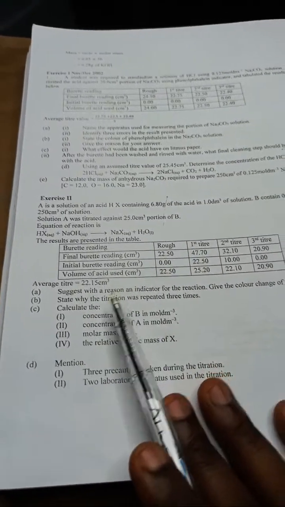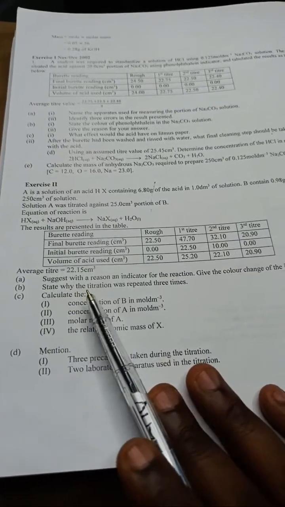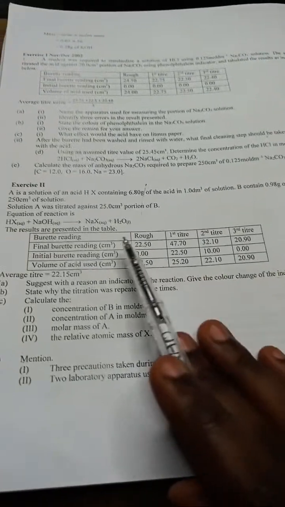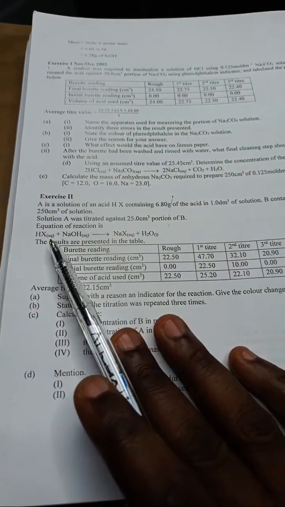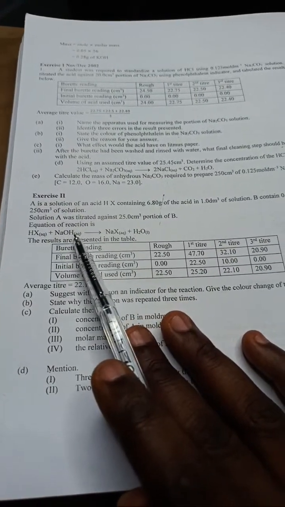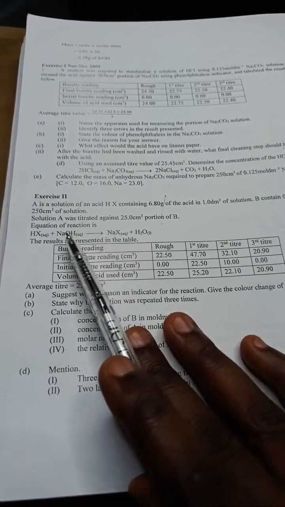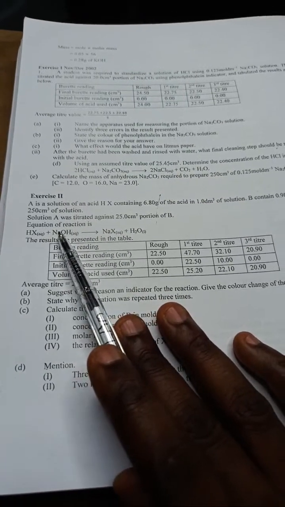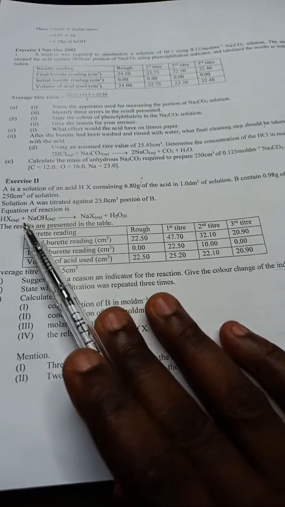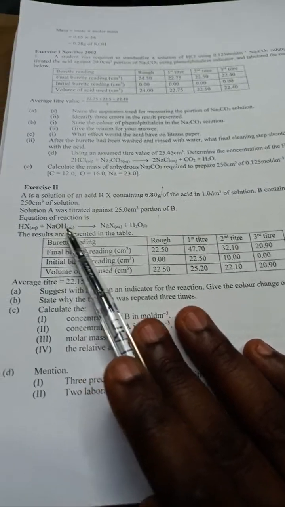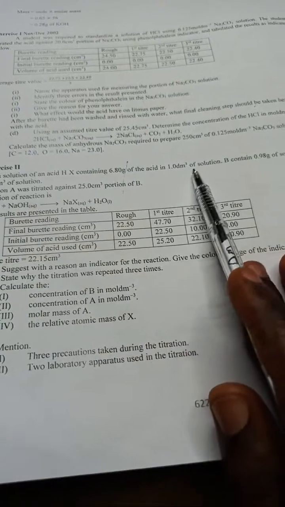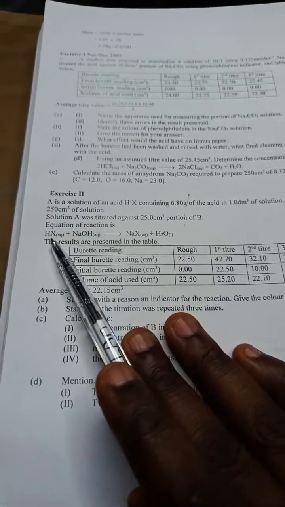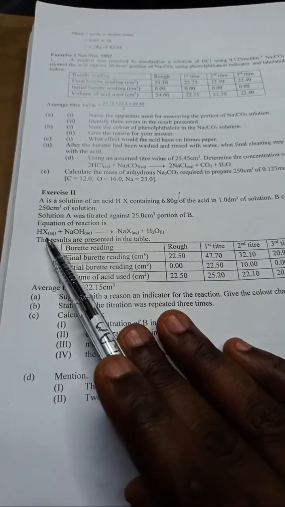We are being told to suggest with a reason an indicator for the reaction, and give the color change of the indicator. We can all see that this is a strong base. And HX, for sure, will be a strong acid. Now, they say it contains this much of acid in this solution, but we are not sure. This can be a strong acid or a weak acid, pardon. So we have to play safe.